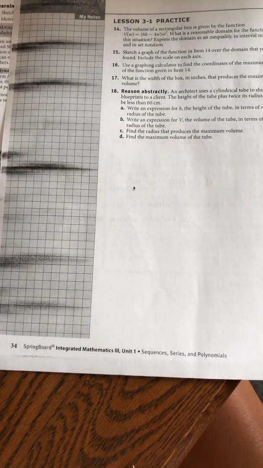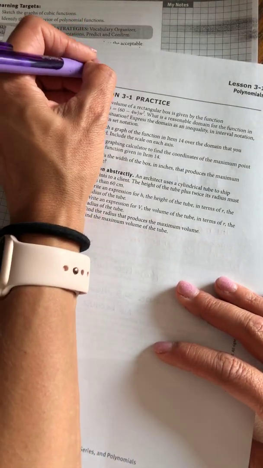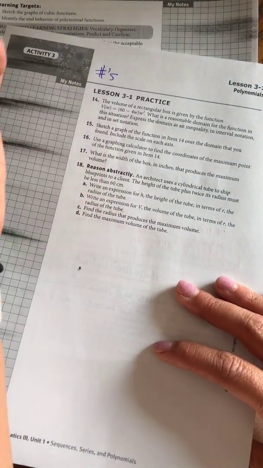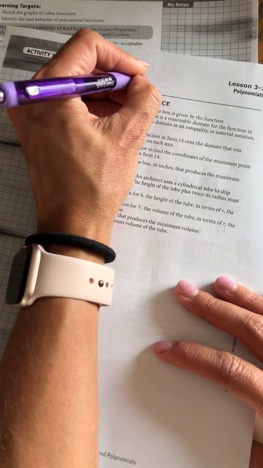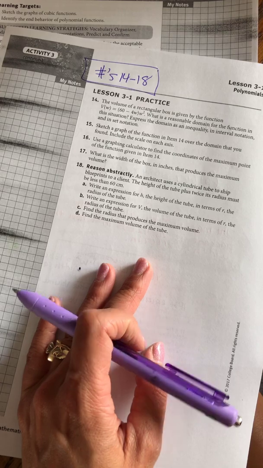And then we're on that last page there. This is where your homework is going to be. This is part of it. This is only the first half of the lesson. So your assignment is to do numbers 14 through 18. This is part of it. The other part will be 3.2.